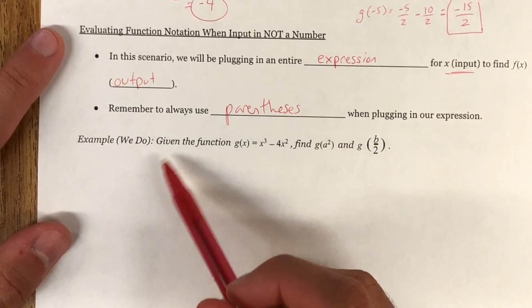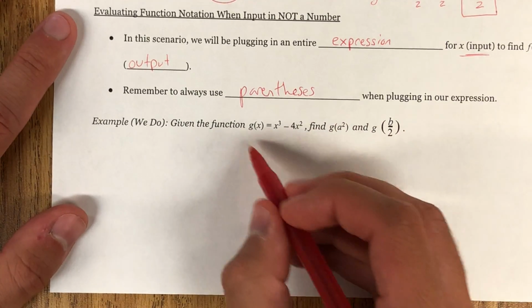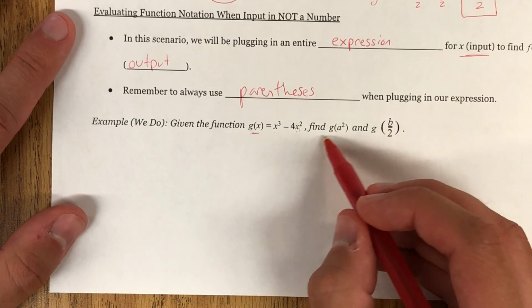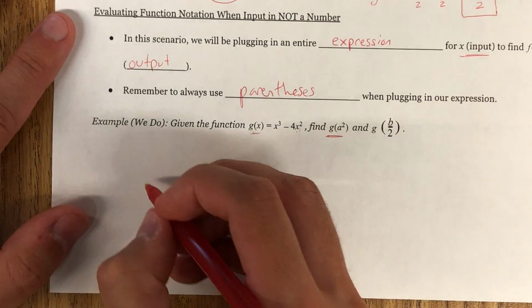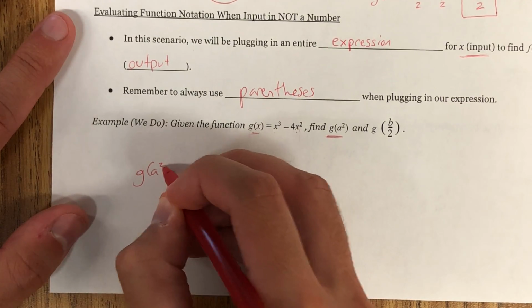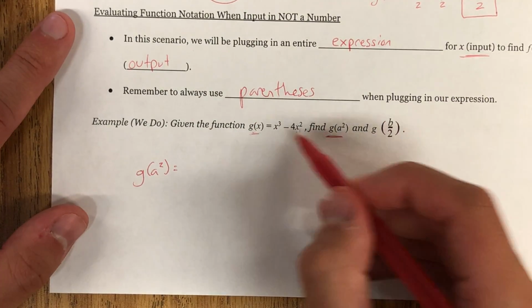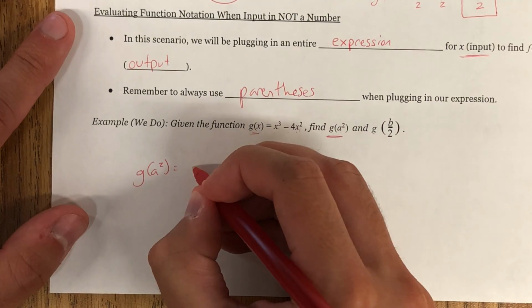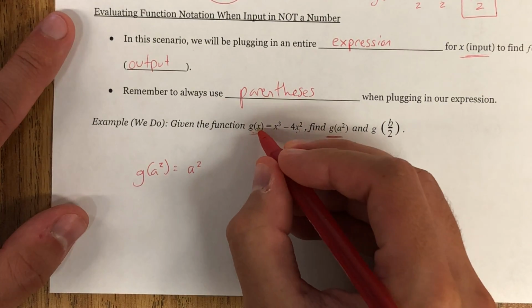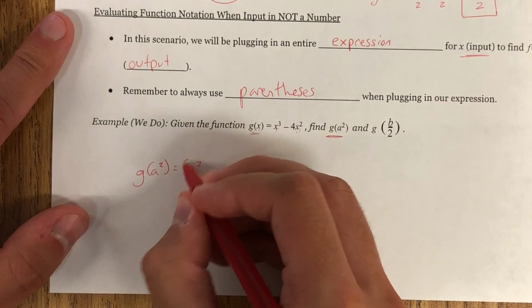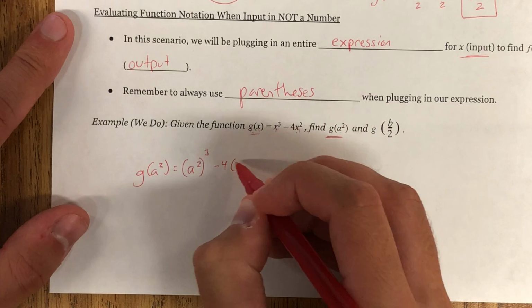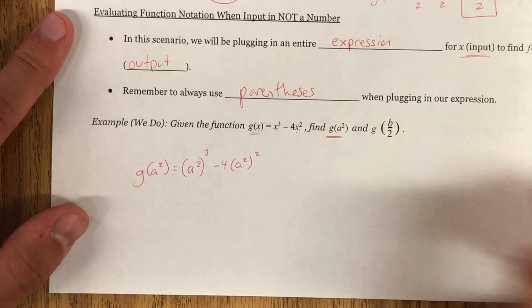So let's do one together. So we have g of x is x cubed minus 4x squared. First, we want to find g of a squared. So that means every time we see x, we replace it with a squared. So make sure to use parentheses. So we have g of a squared equals a squared to the third minus 4 times a squared squared.